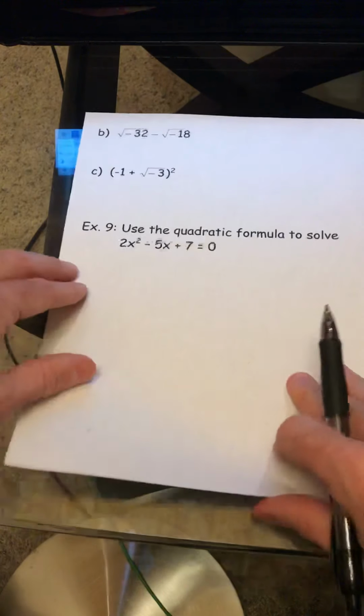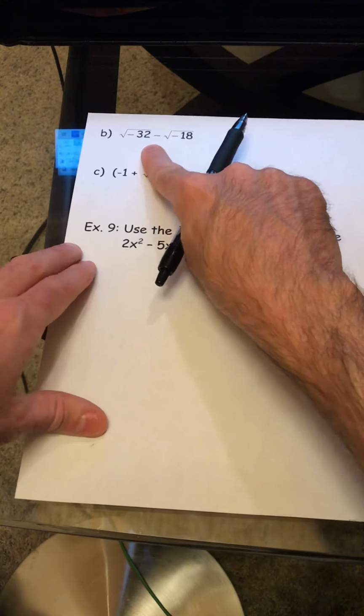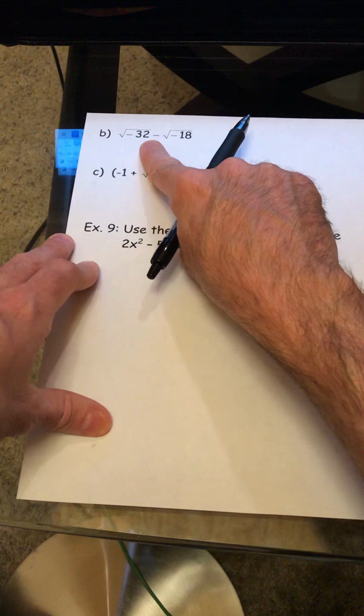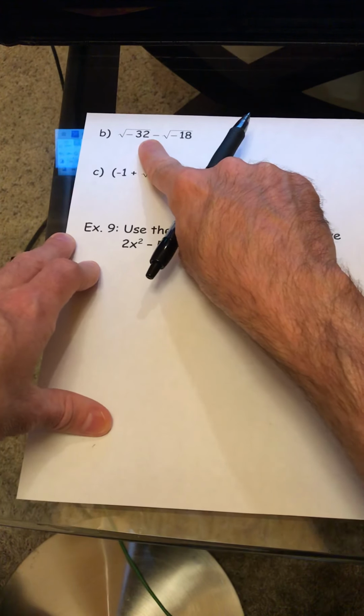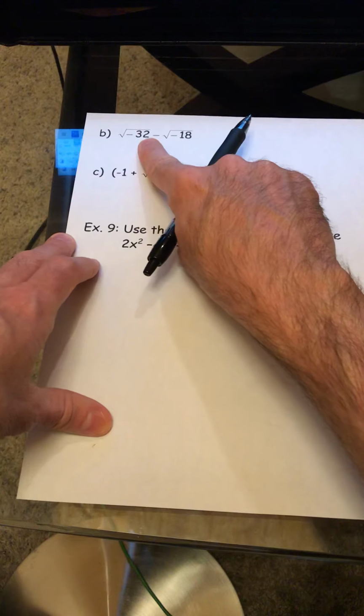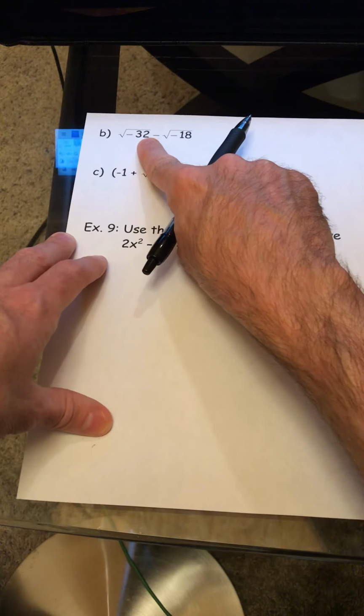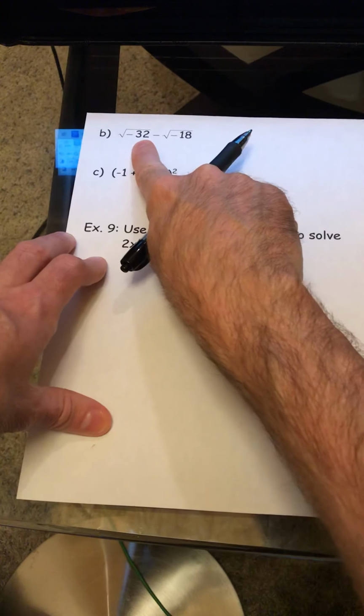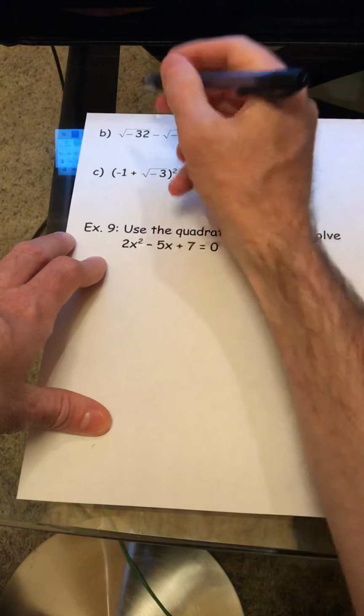Just a couple of other examples, certainly here. Now, you don't have to necessarily take the negative out as a separate step. If you have something like here, the square root of -32, if you see it is one that will simplify, you can kind of do that together.